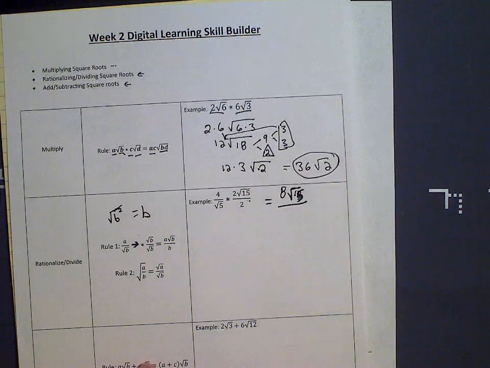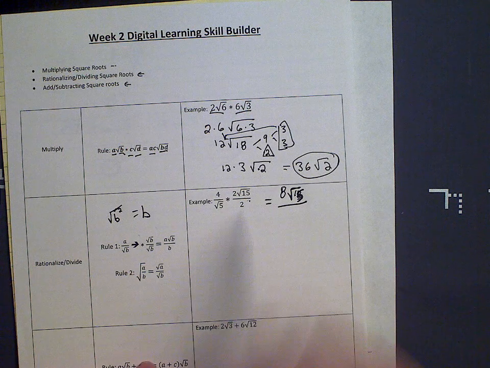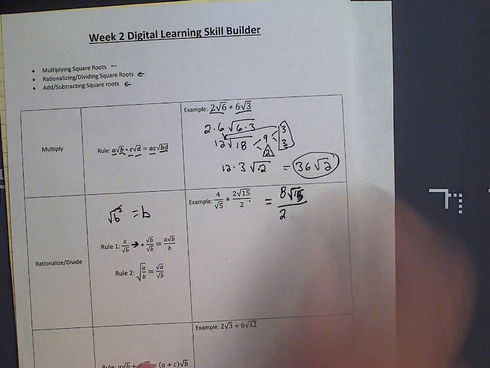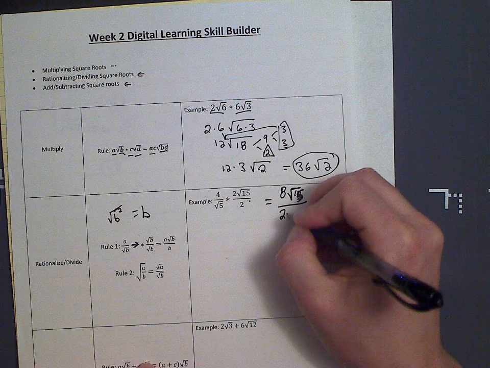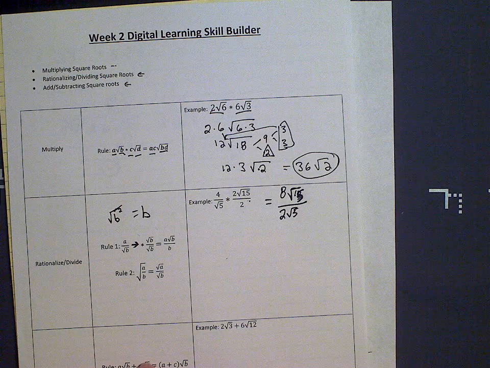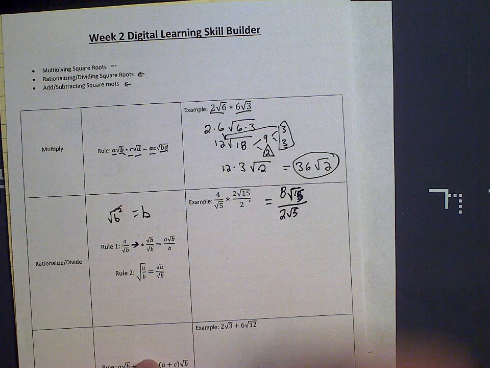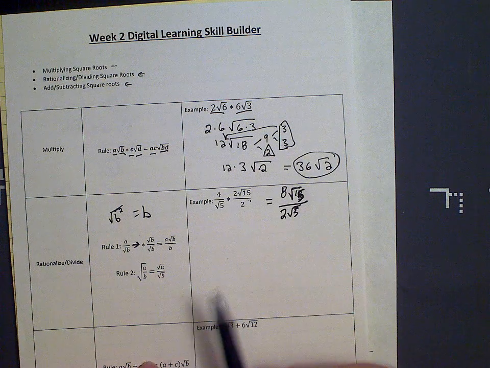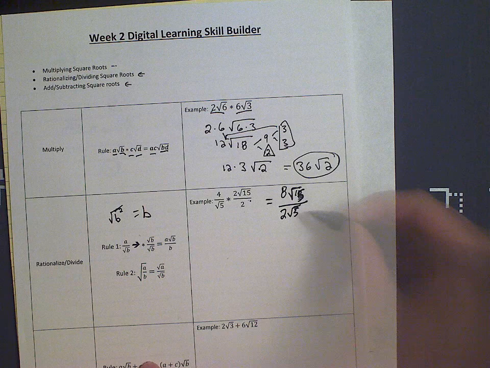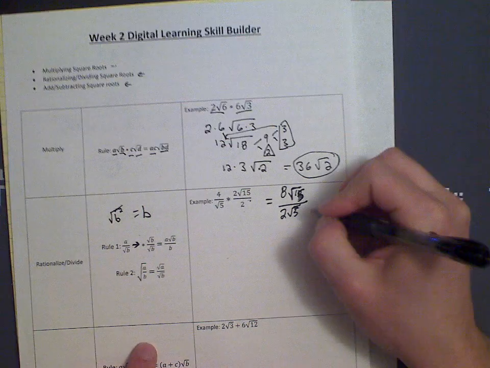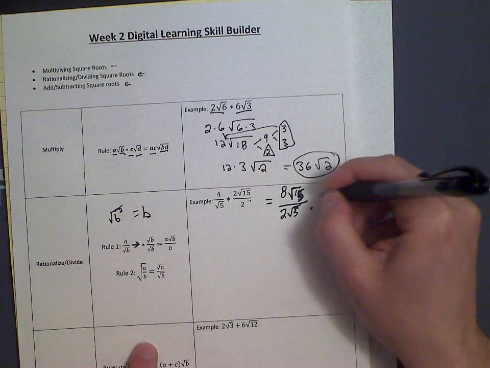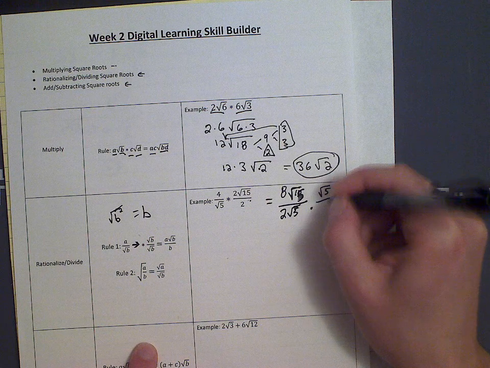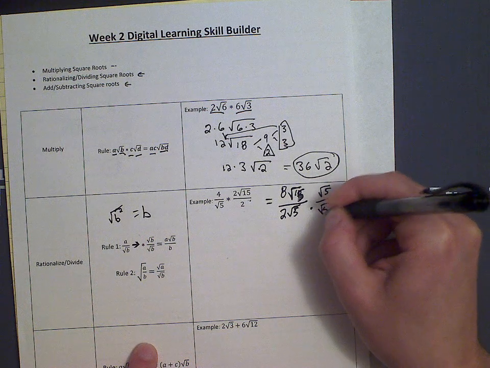And on the bottom you have square root of 5 times square root of 2, so you have the coefficient 2 and then the radicand square root of 5. Alright, so at this point we're going to do the process of rationalizing it, since we don't want to leave the square root of 5 on the bottom. So we're going to multiply both the top and the bottom by the square root of 5 over the square root of 5.